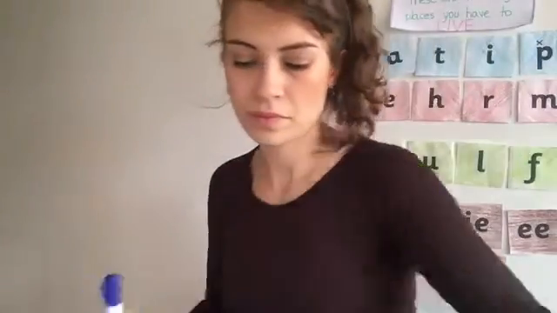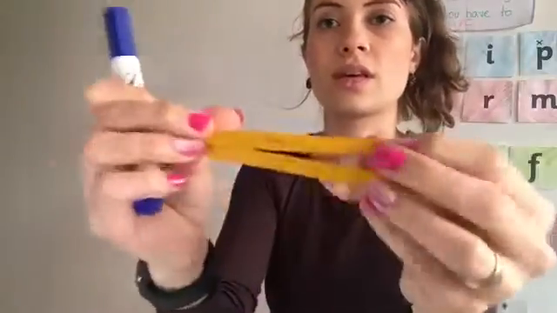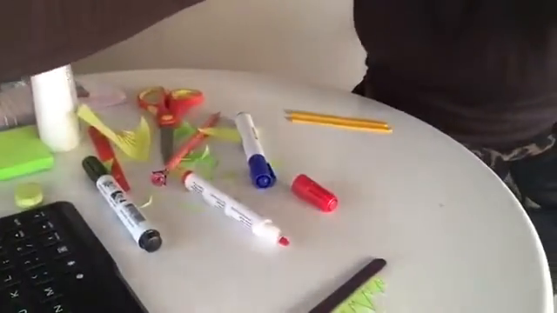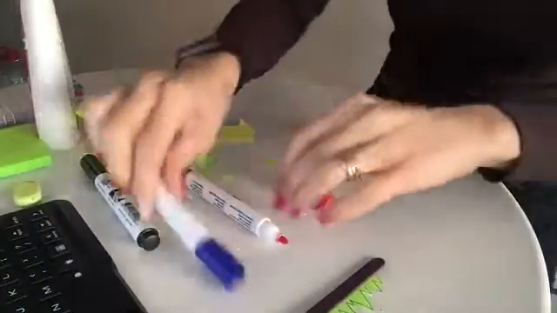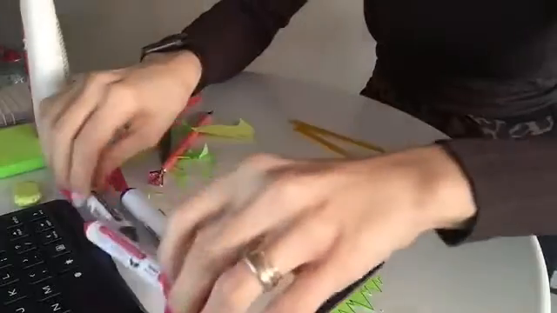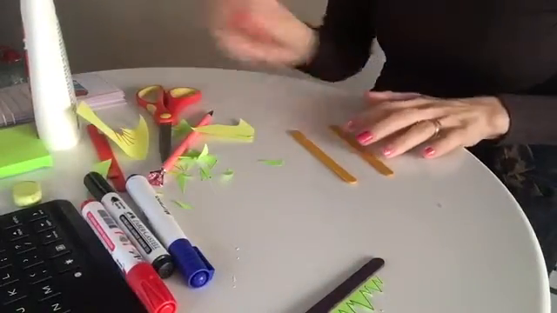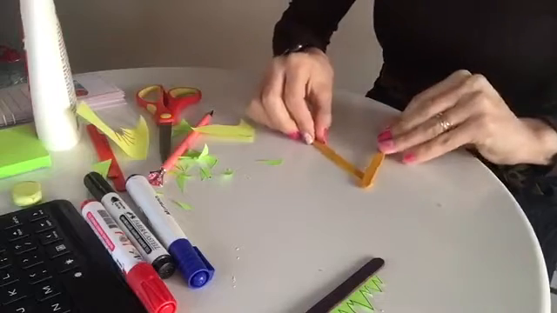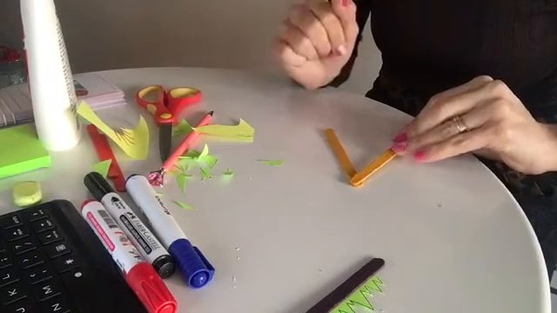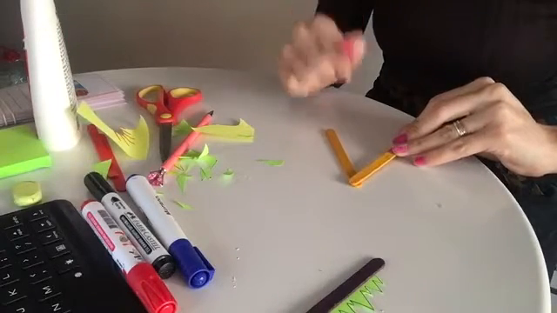I will make the equal sign, and I will use the yellow color. Here it is. So now I don't need to glue anything, because if I glue it, it's going to be a greater or a less than sign.